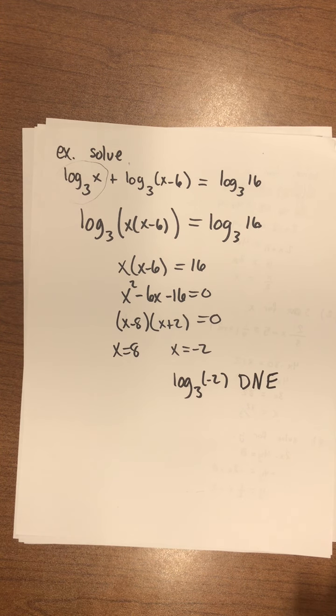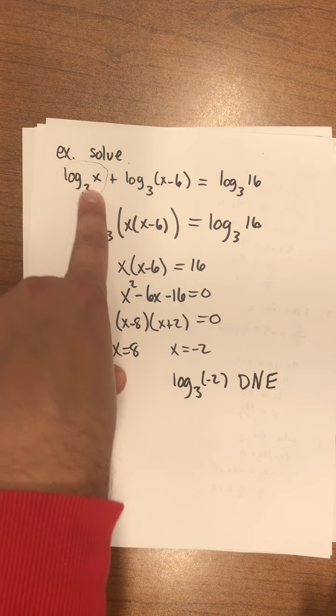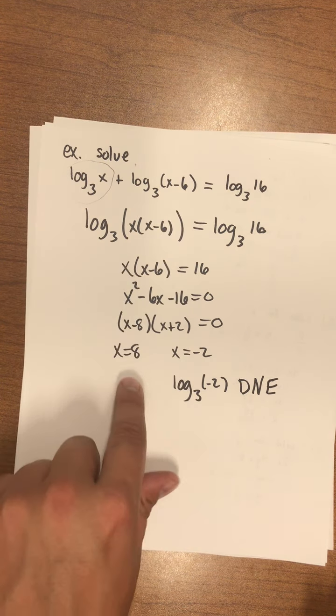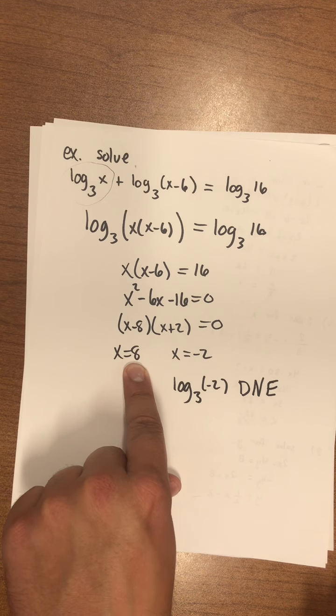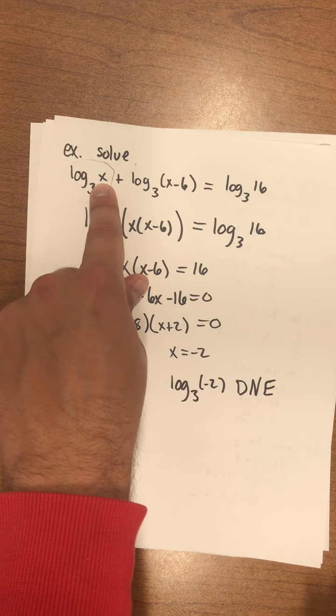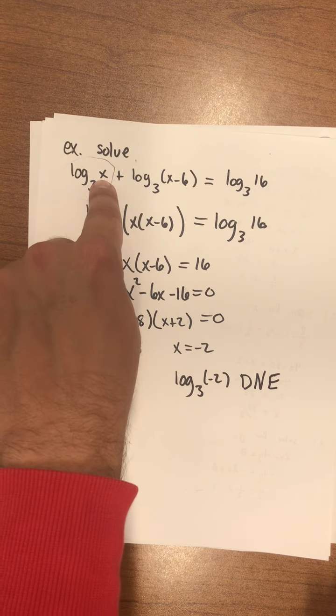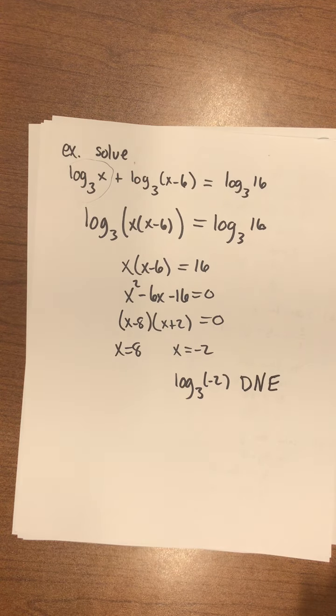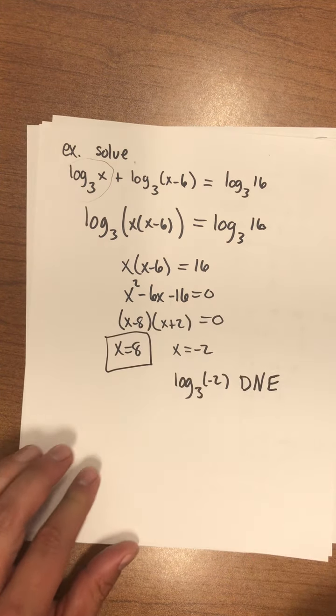So negative 2 is not a valid input because we just have x right here. And then we'd also get a negative 8 right there. But x equals 8 is a valid input because the argument has to be positive. And so if we put an 8 right here into the original, we wouldn't have any domain errors. So x equals 8 is the solution.